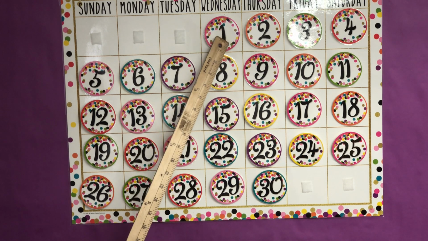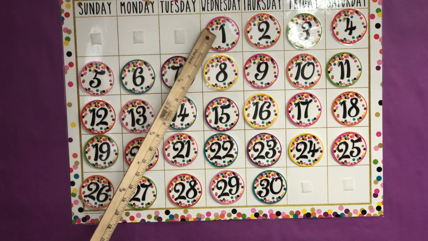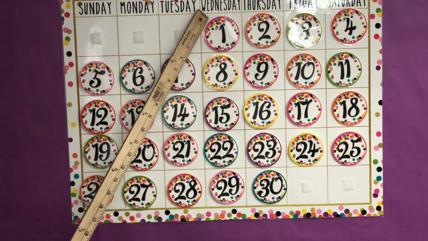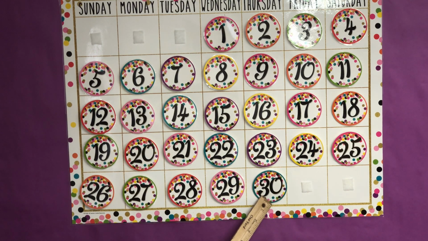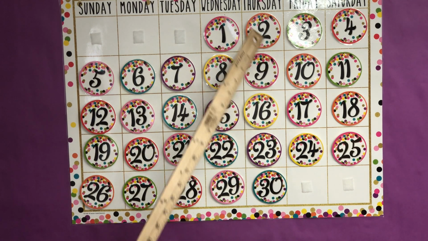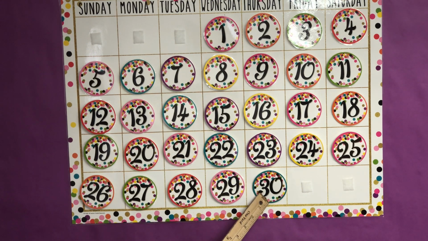If you take a look at the calendar, the 1st of April started on a Wednesday, and the last day of April falls on a Thursday, which is 30. There are 30 days in the month of April.